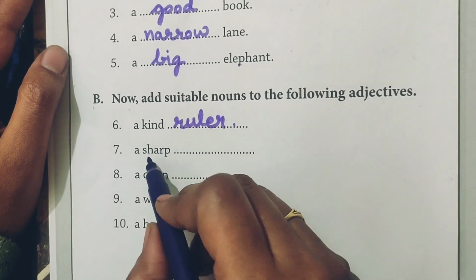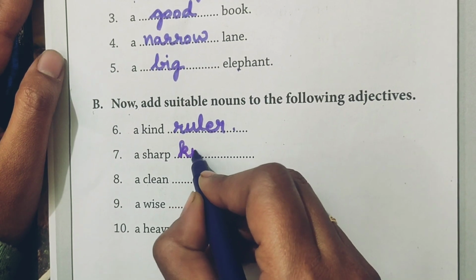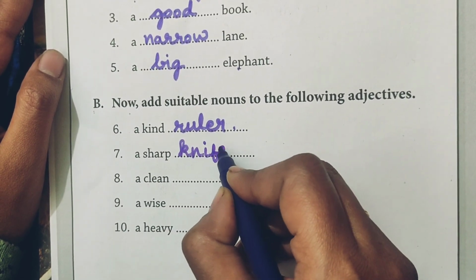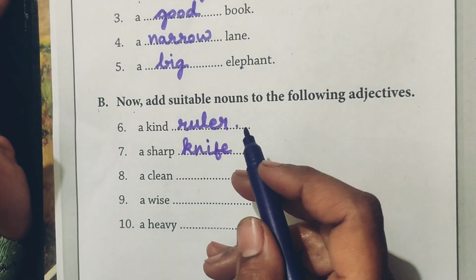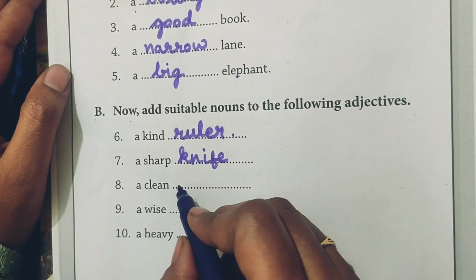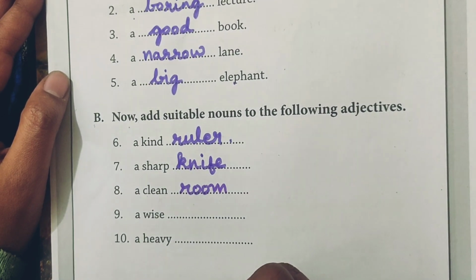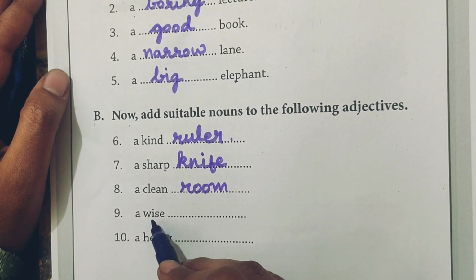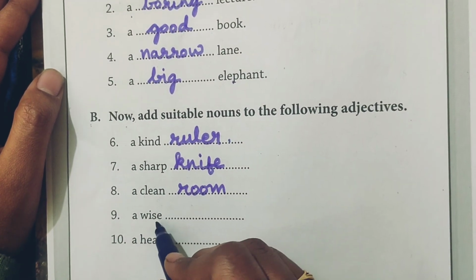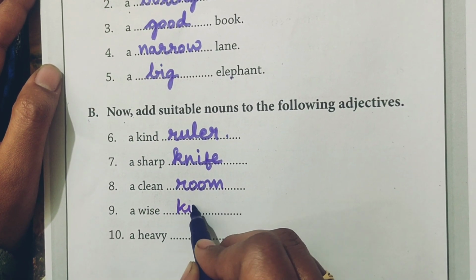Then we have a sharp dash. So you can use the word knife here, a sharp knife. Then a clean dash. So many words we can put here. I am going to use the word room, a clean room. A wise dash. Again here we can put so many different nouns. I am going to put a wise king.